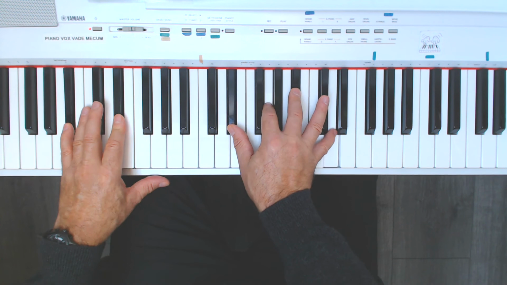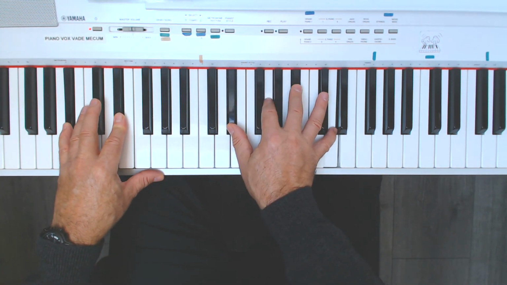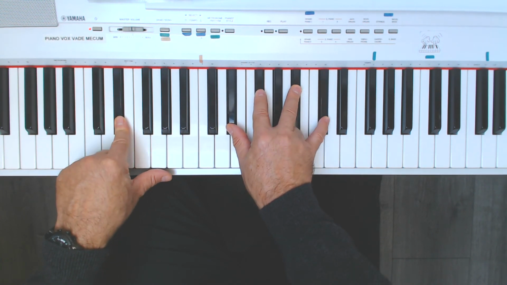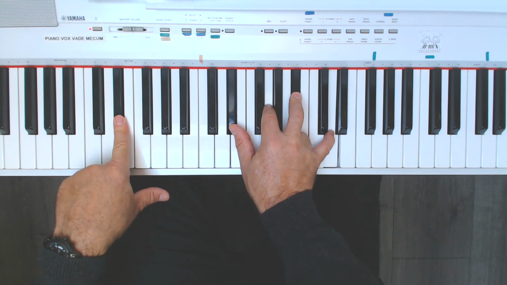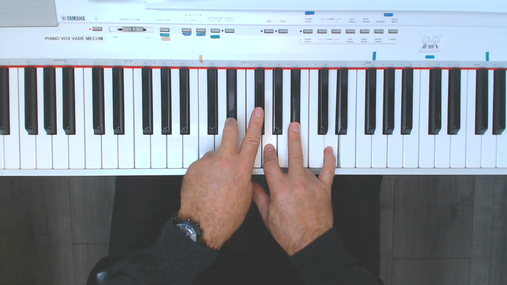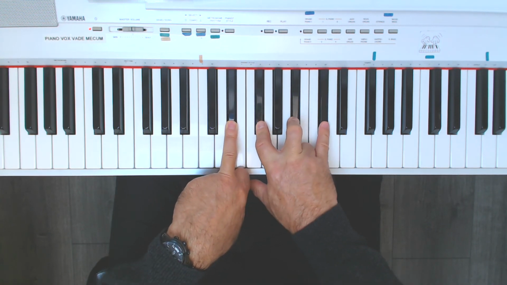Okay. So next, you have a choice. Directly, you can go from the major mode to the minor mode, on the E flat. So the 3rd is coming down to the minor, okay, and the 7 is coming on the top.